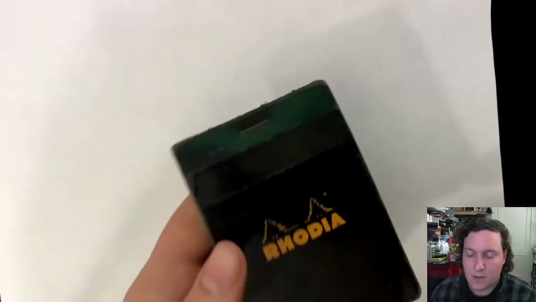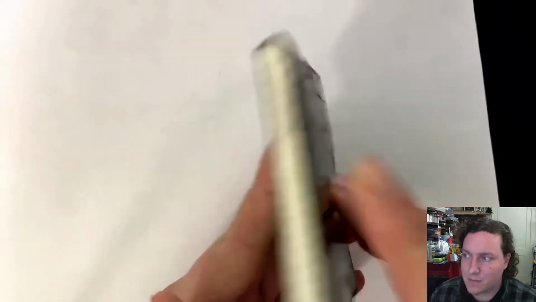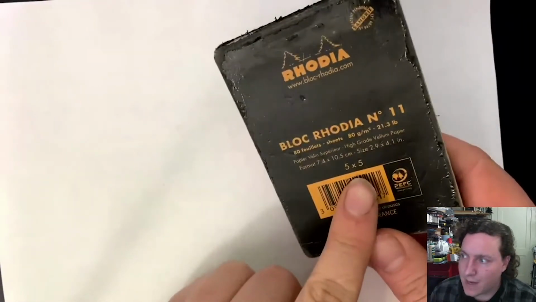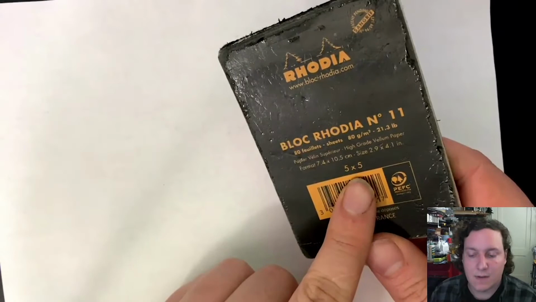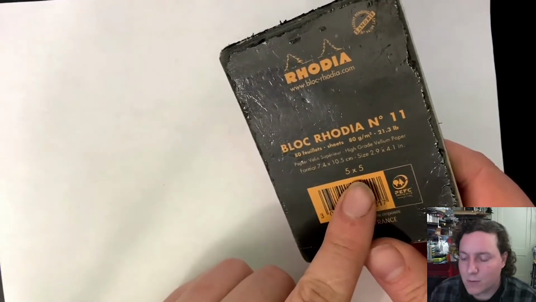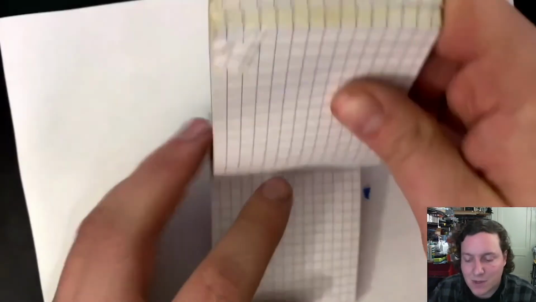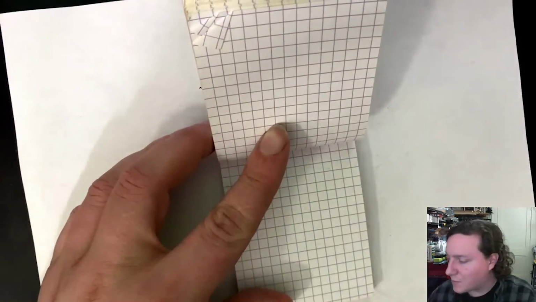Now, ones that you might need to be cautious of, look at them closely. In this type of graph paper, they tell us on the back that it's 5 by 5. You're probably wondering, what's that 5 by 5? There's no decimal in here. If you remember in other units that we've talked about, the metric system generally does not show decimal values.